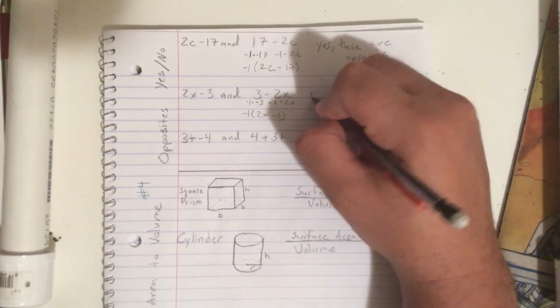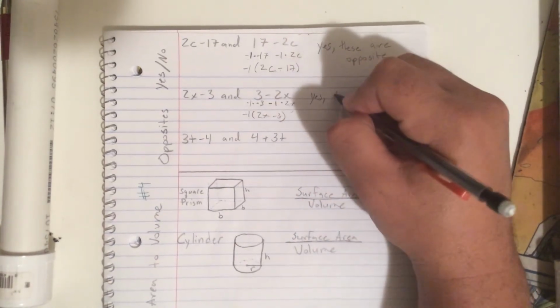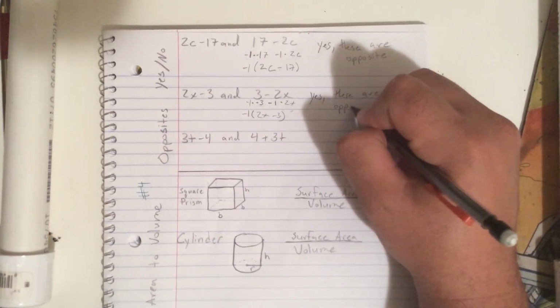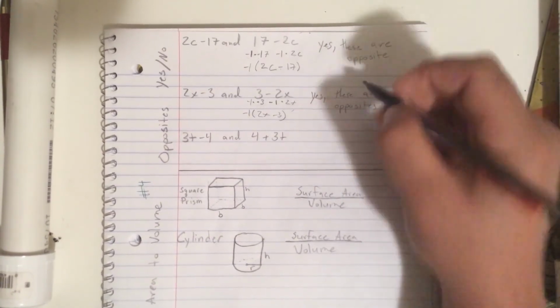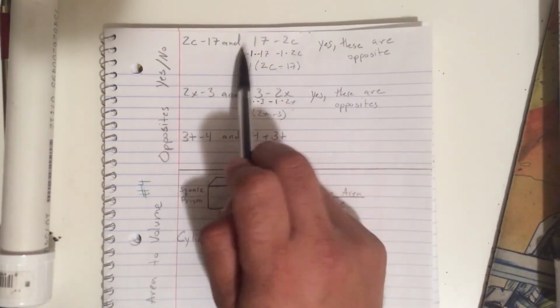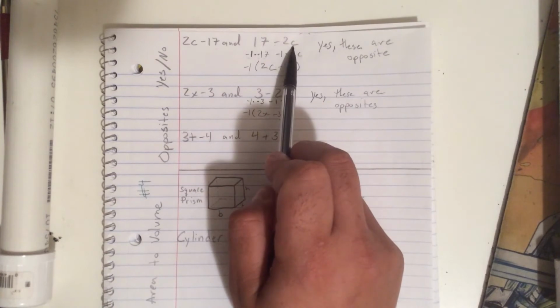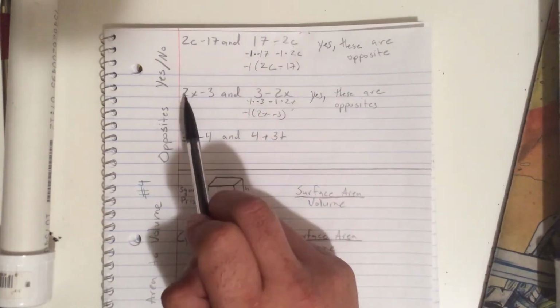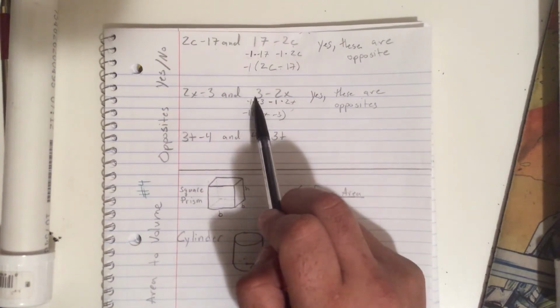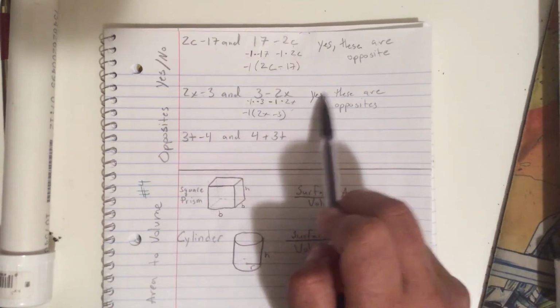So these are, yes, these are opposites. All right, and we can kind of see too, if you have 2c minus 17, and they just switch orders, we have 17 minus 2c, we can show that they're opposites. 2x minus 3, and the same thing but in a different order, 3 minus 2x, yes, these are opposites.